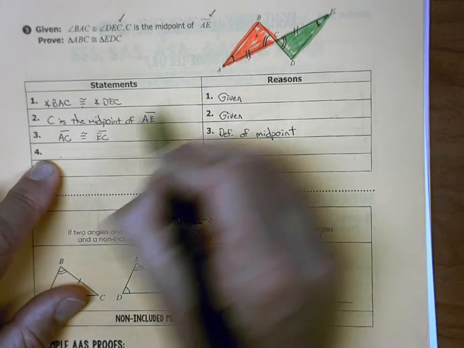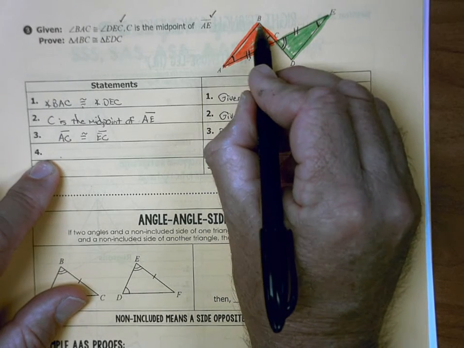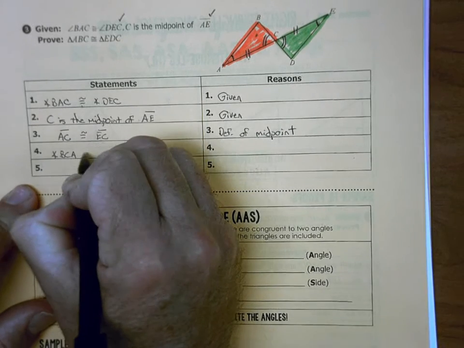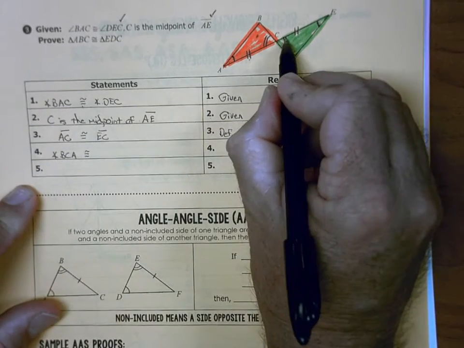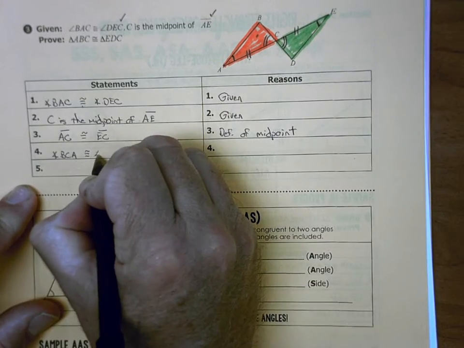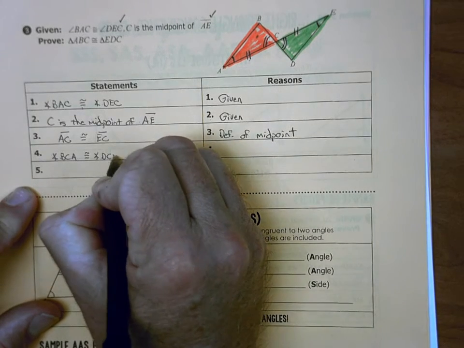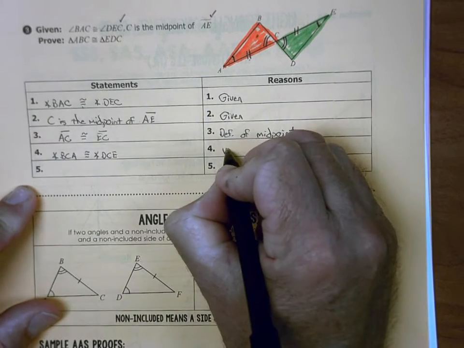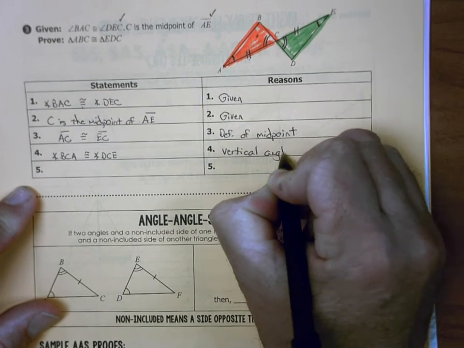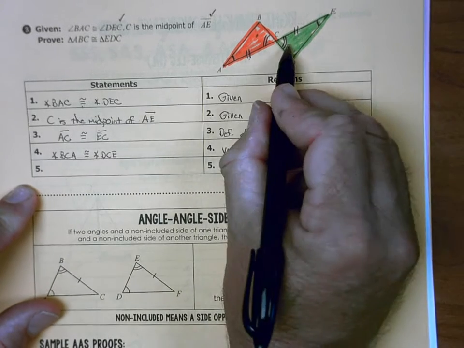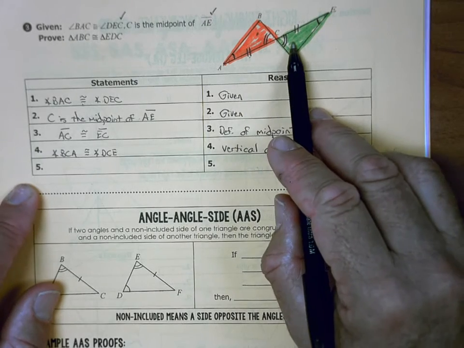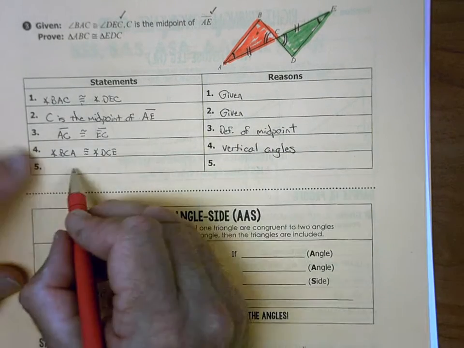So how do I name this angle? That would be angle BCA. So angle BCA is congruent. How do I name this angle? That would be angle DCE. Remember, we use 3 letters to name an angle. DCE, and my reason for that is vertical angles. We know that vertical angles are always congruent to each other. Okay, now look at the picture. Do I have enough marks? Do I have enough information to say the orange triangle is congruent to the green triangle? I do, so I'm ready to write my last statement.